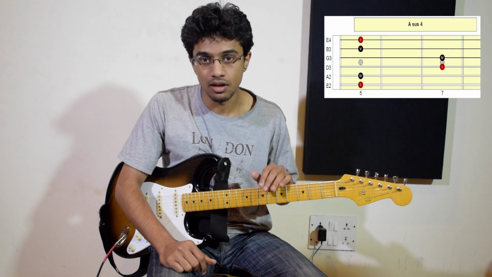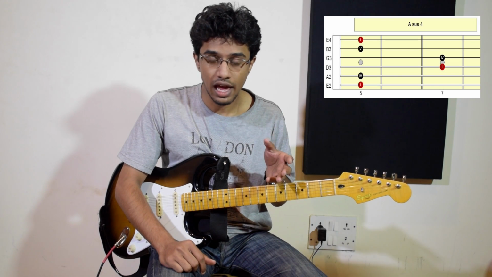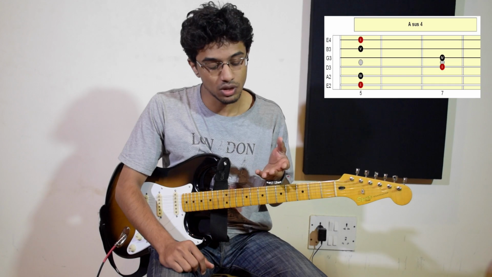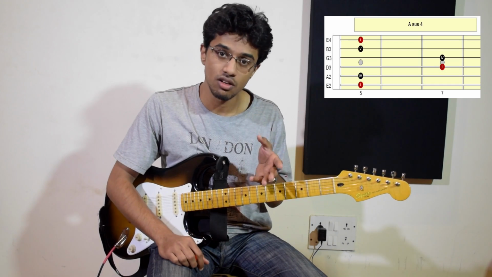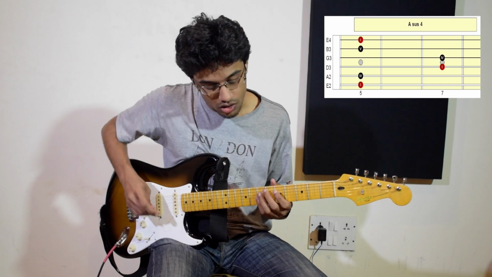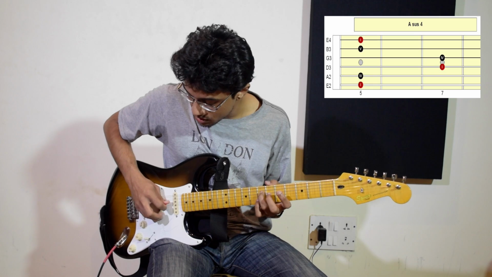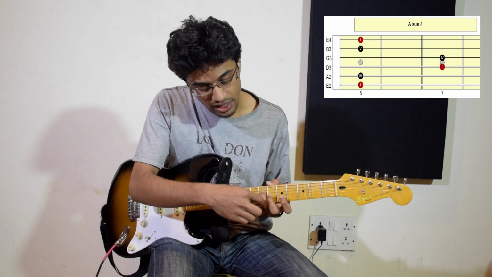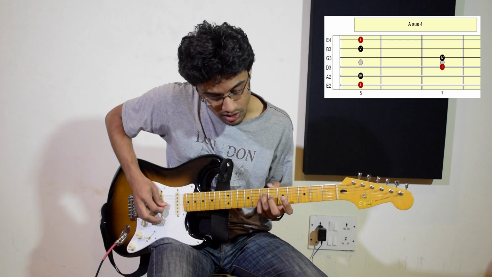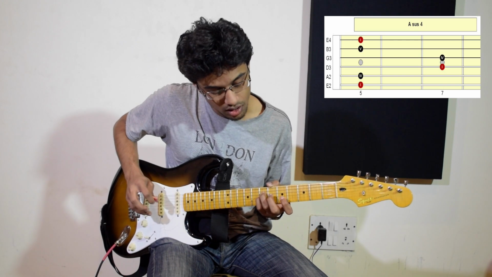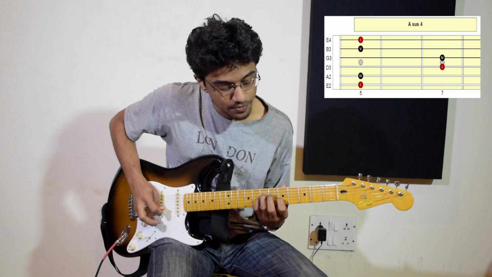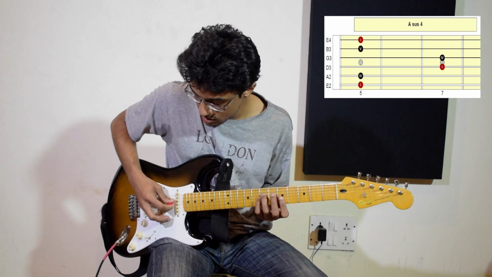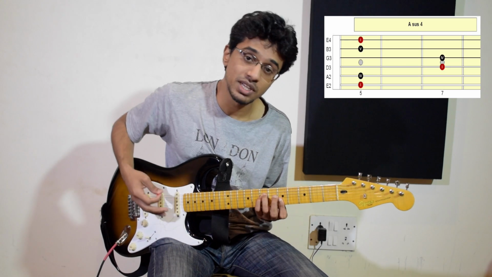Suspended fourth chords have the root, and instead of the major third, they use the fourth and the perfect fifth. So the formula of a suspended chord is 1, 4 and 5. I start with 1 here, and according to the interval map, my fourth lies on this string, on this fret. My fifth is here, and the next octave of my root here. So this is my suspended fourth chord.